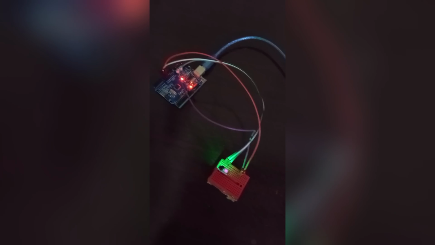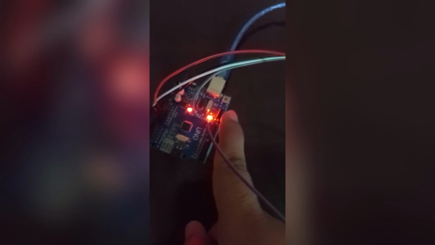So that is the hardware. This is the Arduino Uno, and that's the IR sensor. It is connected with the Arduino. Its output pin is connected to pin 12, and this is the LED to indicate that an object is detected. This is connected to pin 8, and the other leg is grounded. So that's the hardware, and it's connected with my PC.